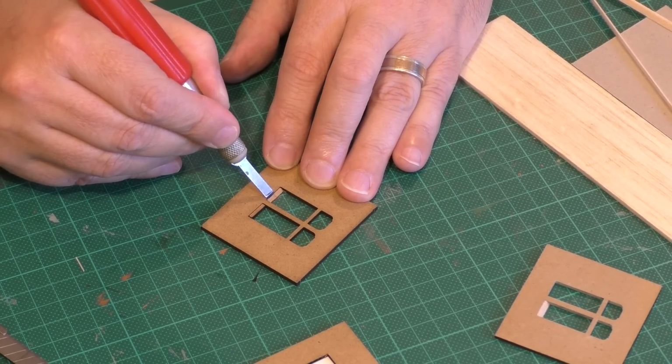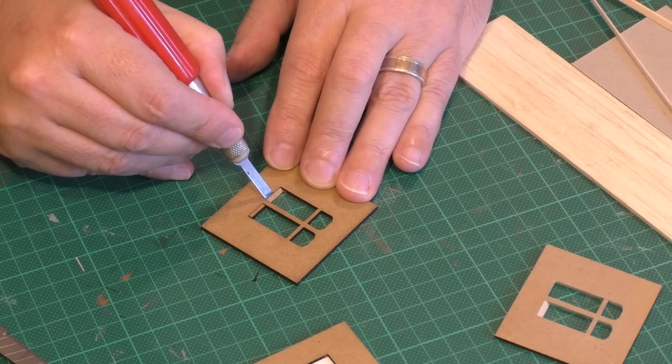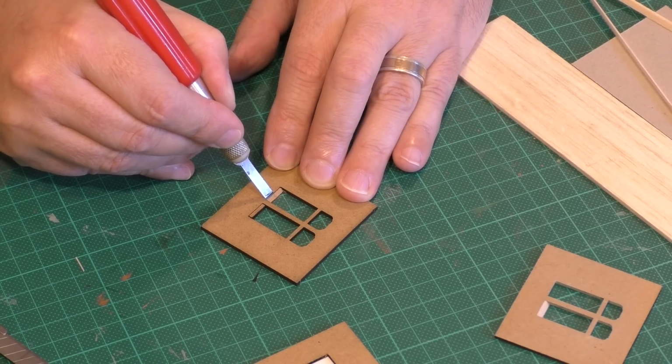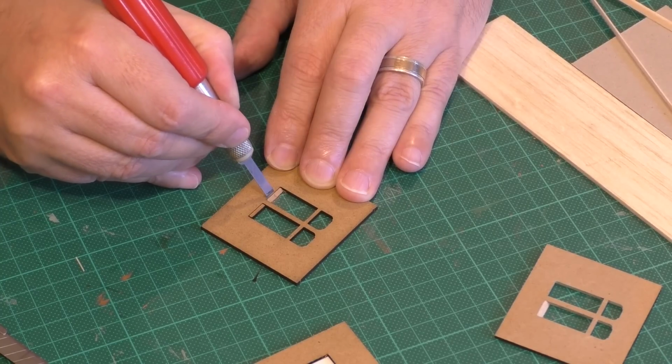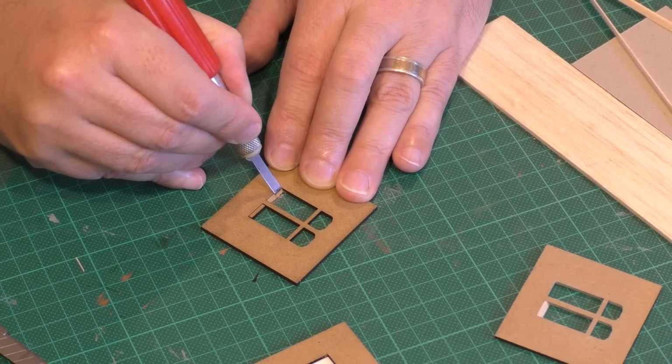So in two simple strokes, or if it hasn't quite gone right, we can just shave that angle down a bit and trim it down.